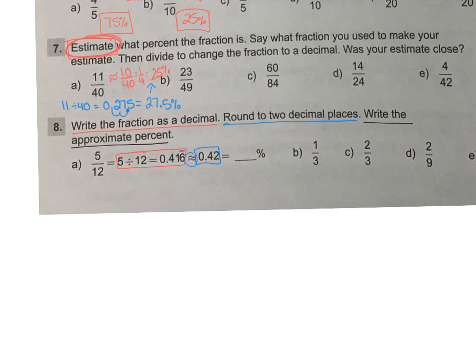So you notice that's why they have the about sign instead of the equals. So the 6 tells us that we are rounding up. And then to turn this into a percent, it would be about 42% because we're going to move the decimal over 2 places. So we won't get an exact number. We're getting something that is around the same number though.